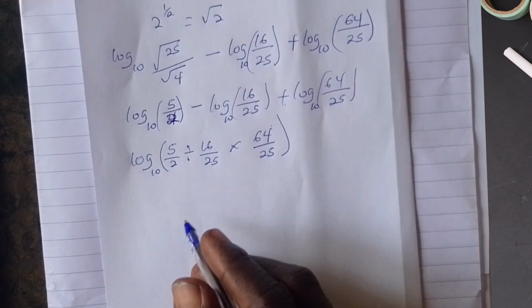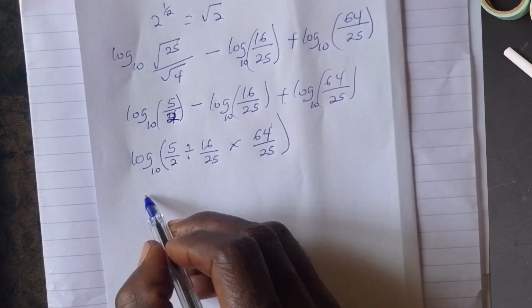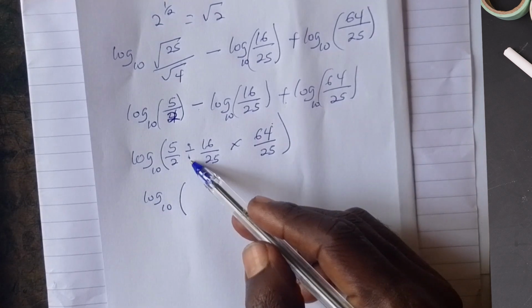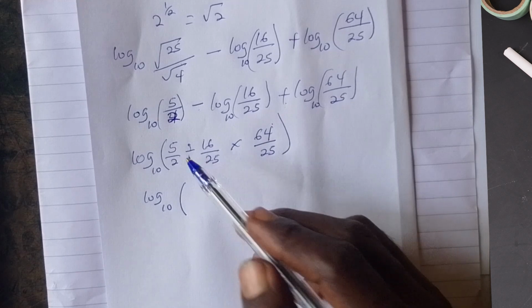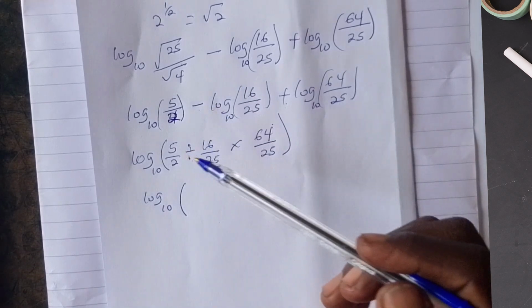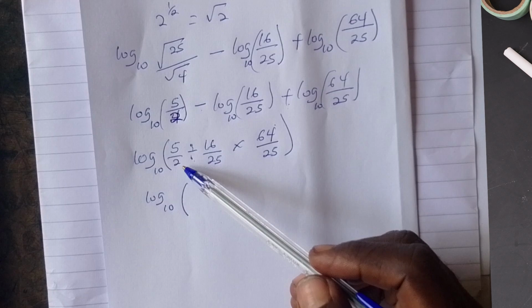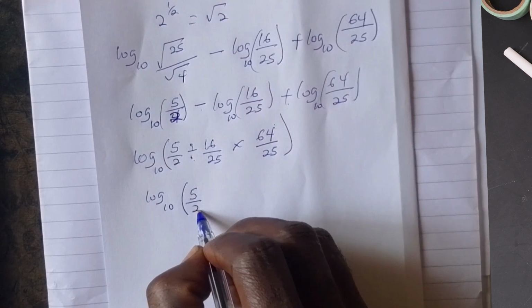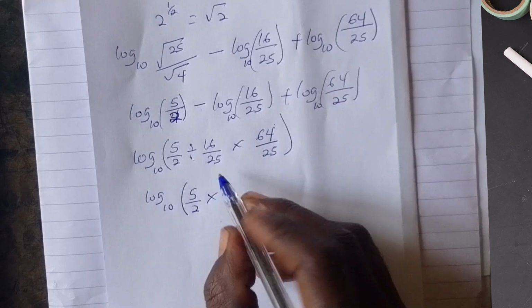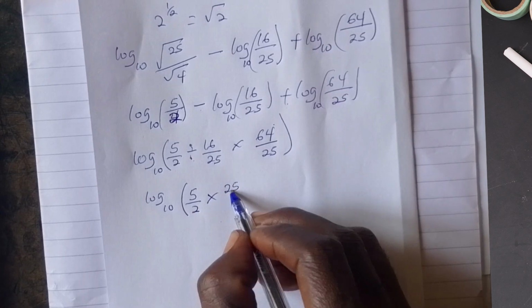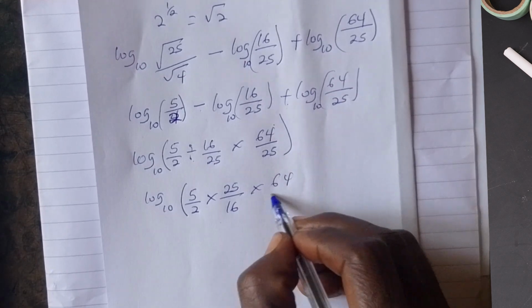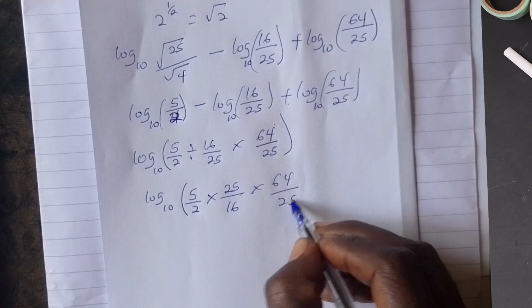From this, I can change it. Log to the base of 10, with division changed to multiplication, and the reciprocal of the fraction after the operation sign is taken. So 5 over 2 times 25 over 16 times 64 over 25.